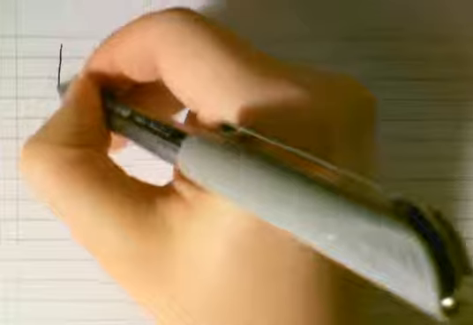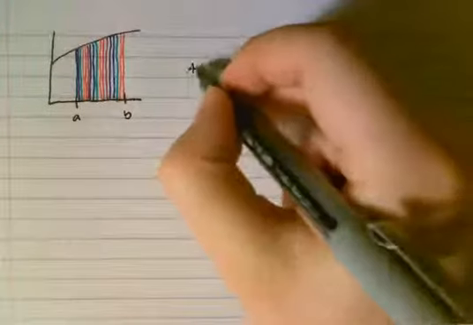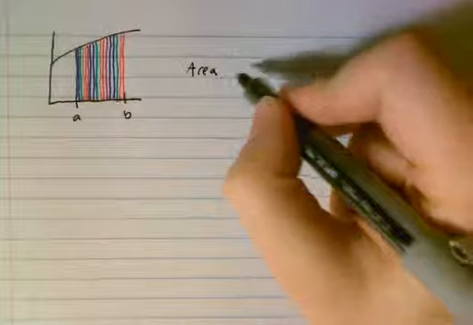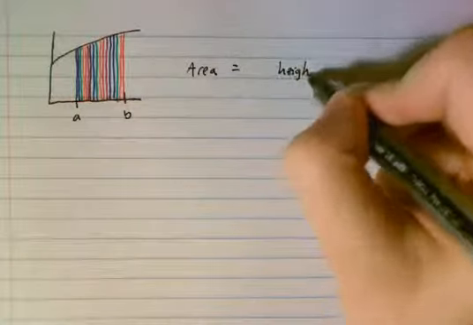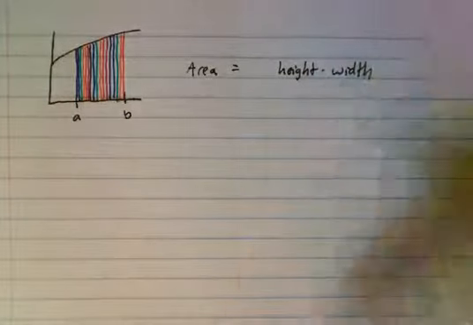So to find the area from A to B of that curve that we were just working with, we're still going to do exactly the same thing. We're going to take a bunch of infinitely thin rectangles and so on. And we're going to add up the height times the width of each rectangle.